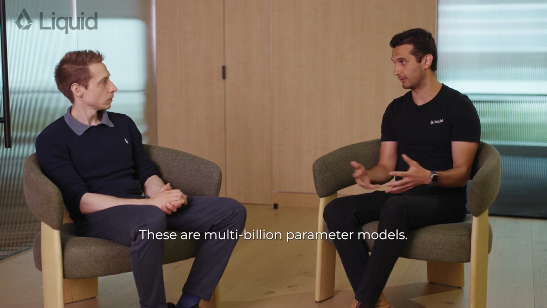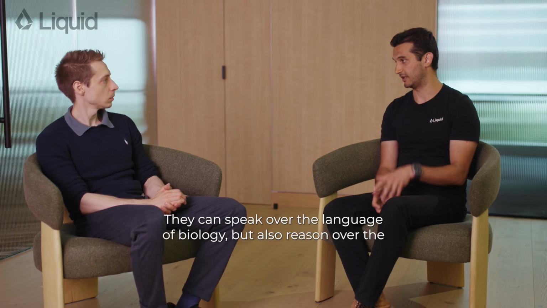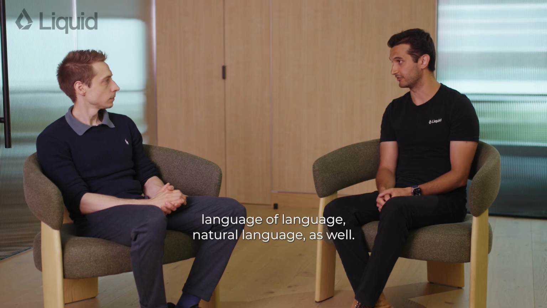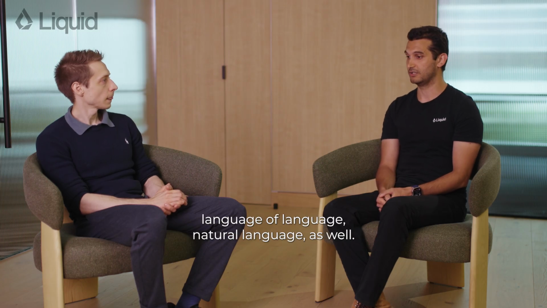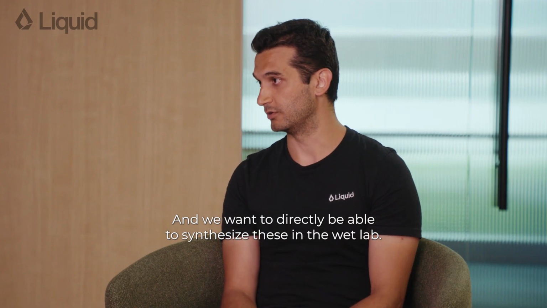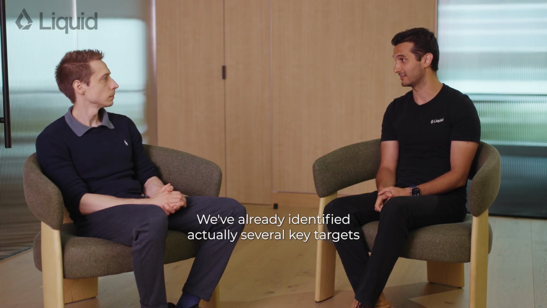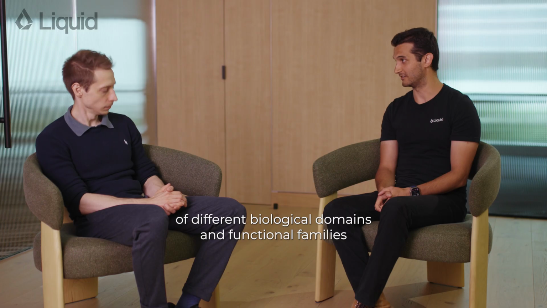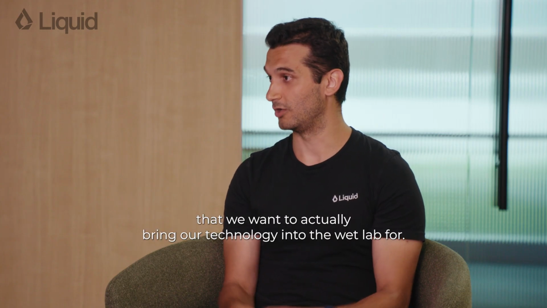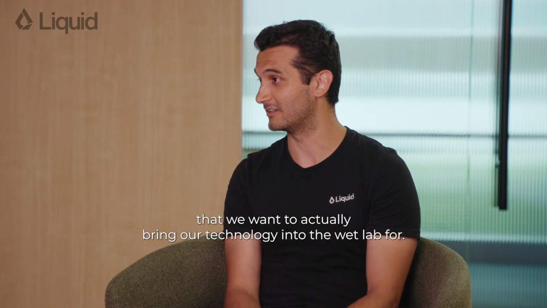These are multi-billion parameter models. They can speak over the language of biology, but also reason over the language of language, natural language as well. And we want to directly be able to synthesize these in the wet lab. We've already identified several key targets of different biological domains and functional families that we want to bring our technology into the wet lab for.